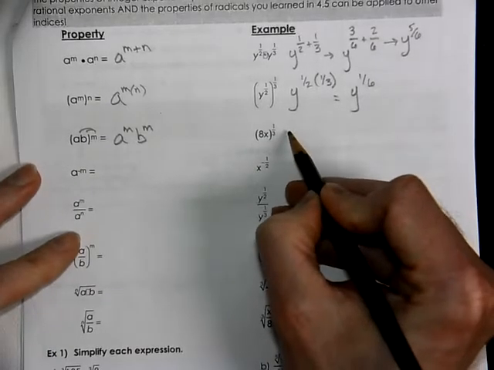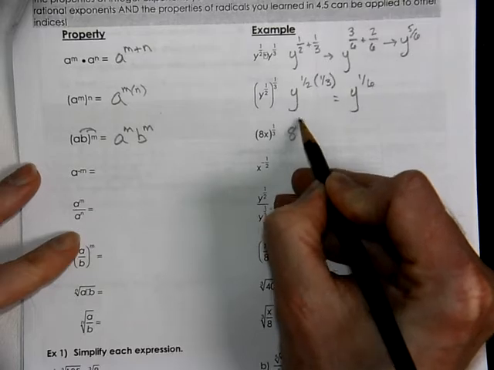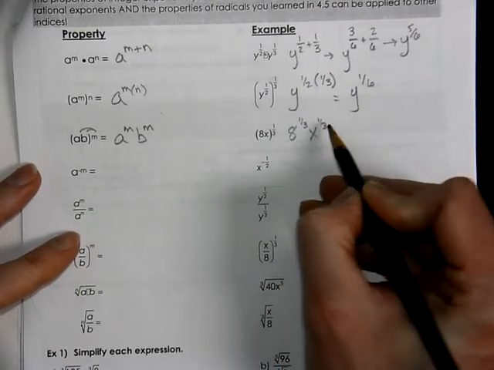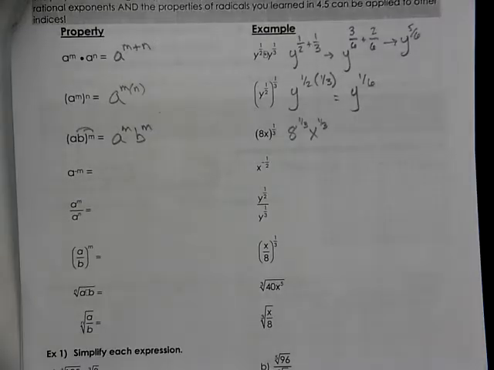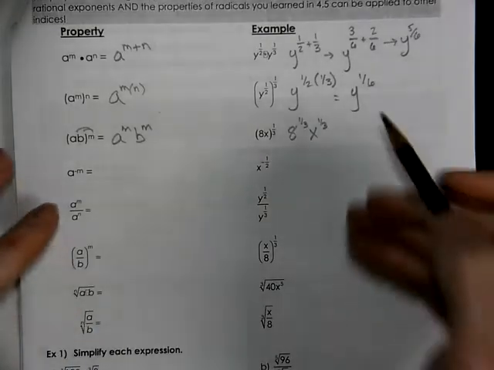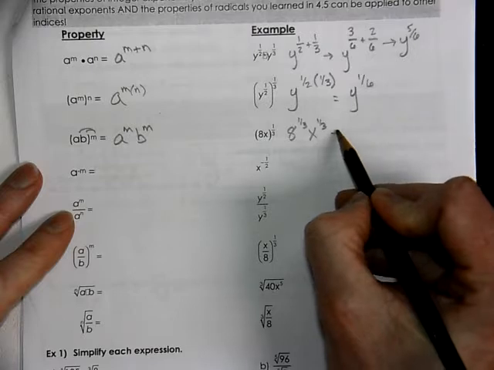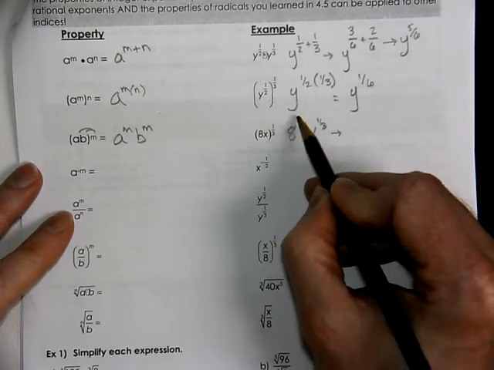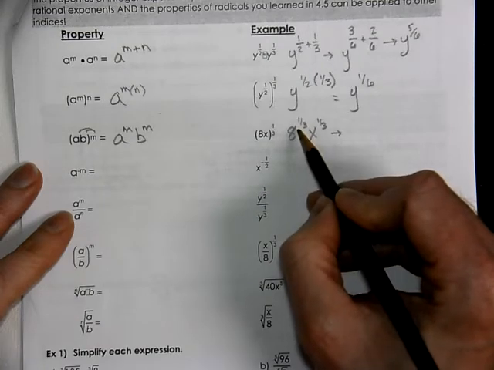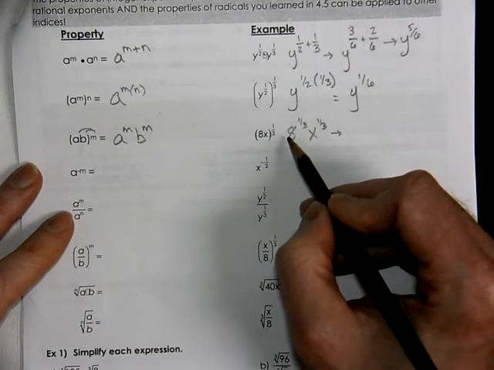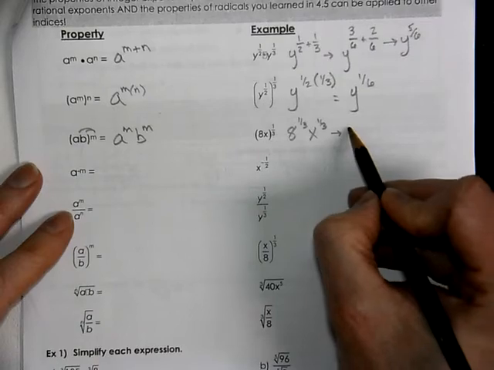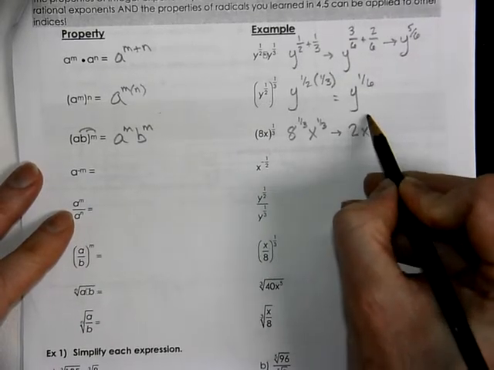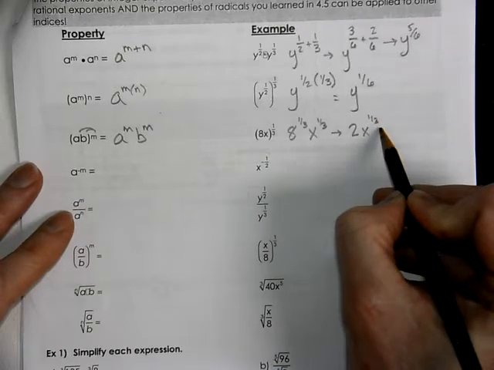So in this case, we're going to take the 8 to the 1/3 power and x to the 1/3 power. 8 to the 1/3 power is the same thing as the cube root. So the cube root of 8 is 2. Then x to the 1/3 power.